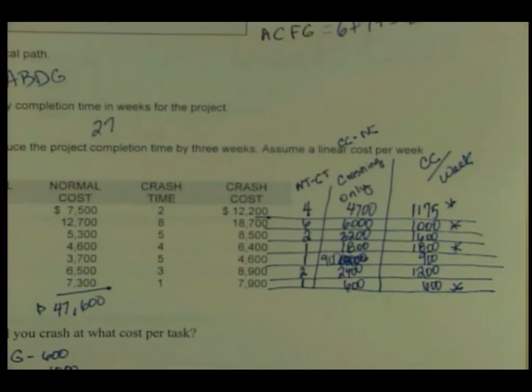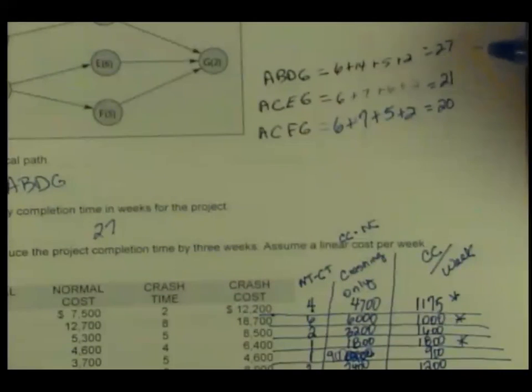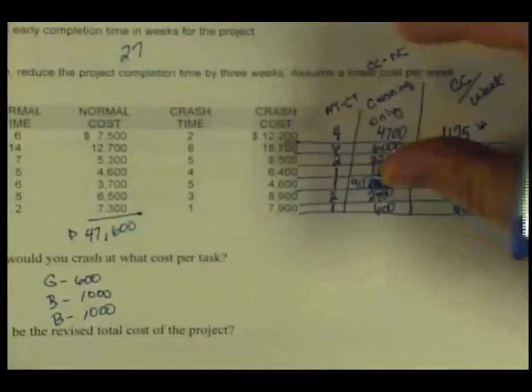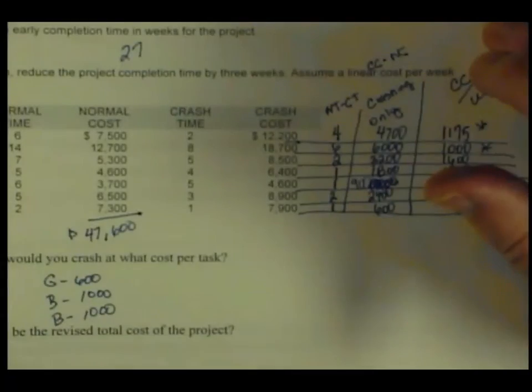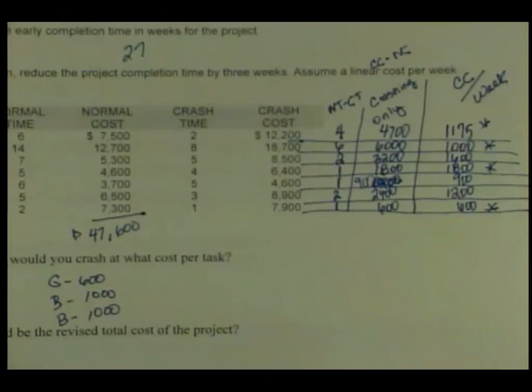Okay. Here's a quick gut check. The only way that would change the critical path is if this critical path were within 3 weeks of the other two anyway, right? And it's not, so it's not going to change the critical path. And again, on the exam, I'm not going to be that tricky. So what's the total cost of the project then? How do I figure the total cost of the project? Add the crash cost to the original. So it's 47,600 plus 600 plus 1,000 plus 1,000, which gets me to, I think, 50,200.